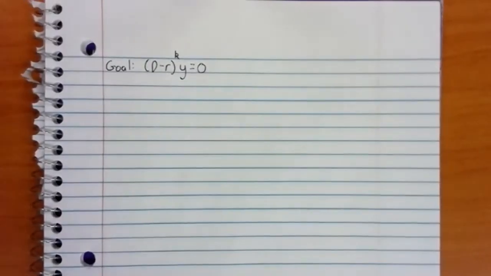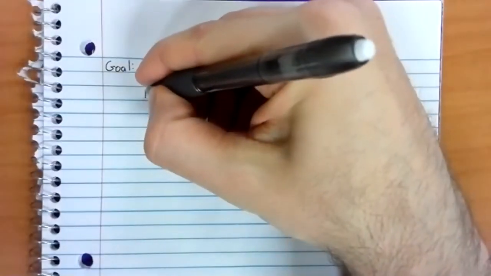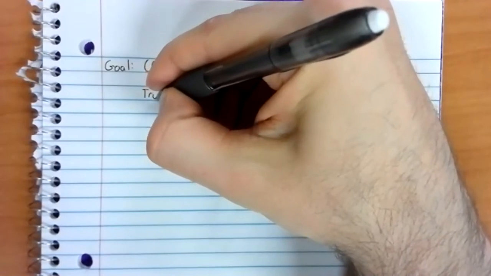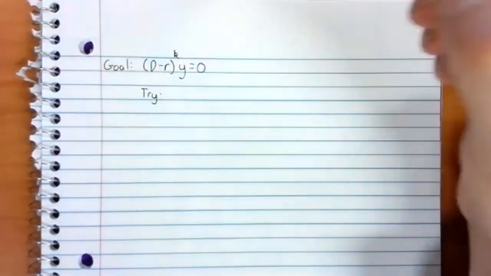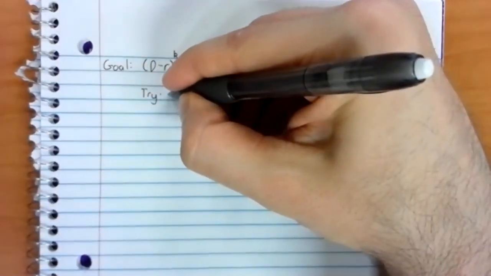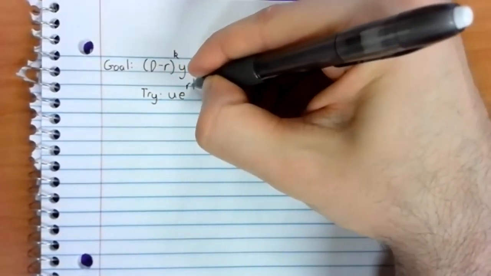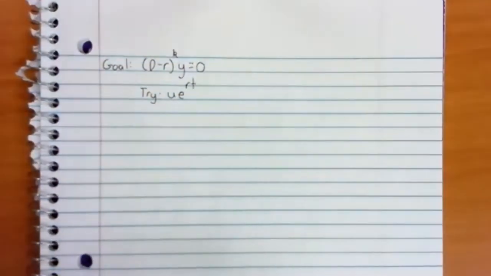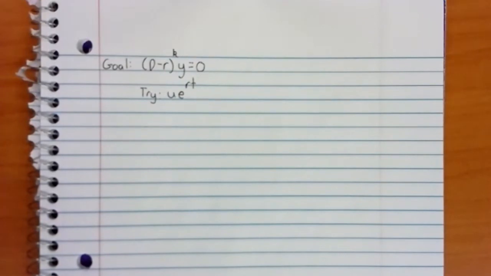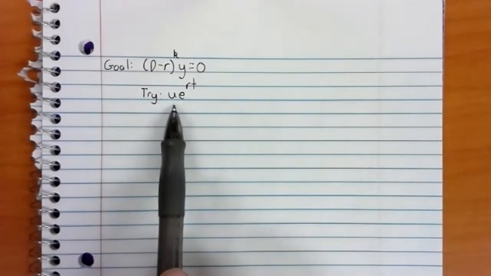In the second order case, we tried using functions of the form u e to the rt. We found that works if and only if the second derivative of u equals 0.